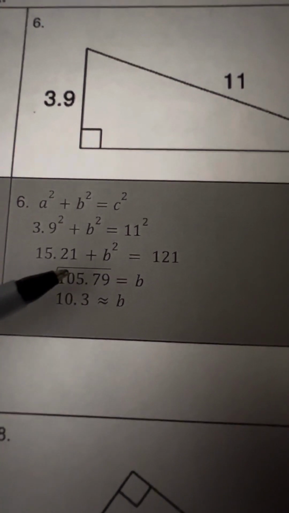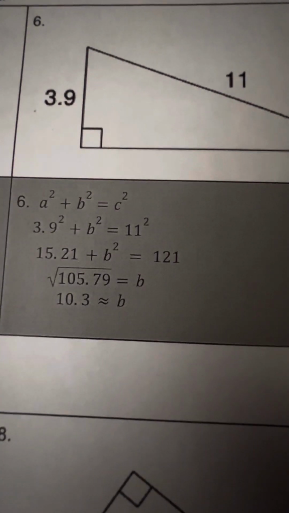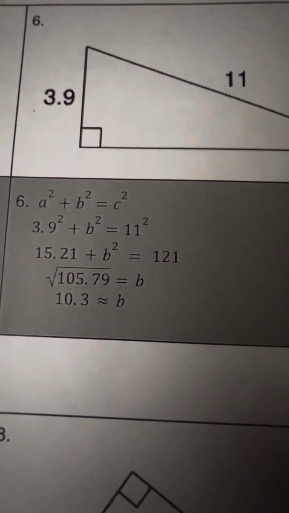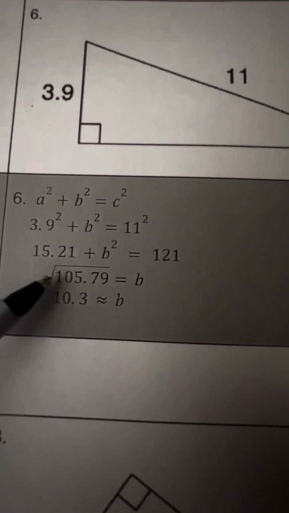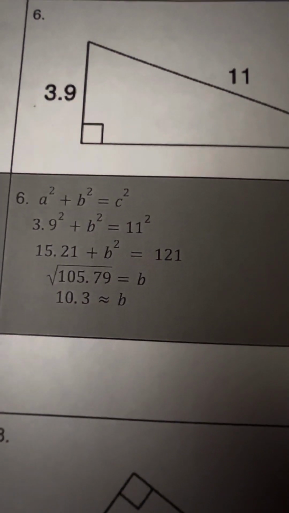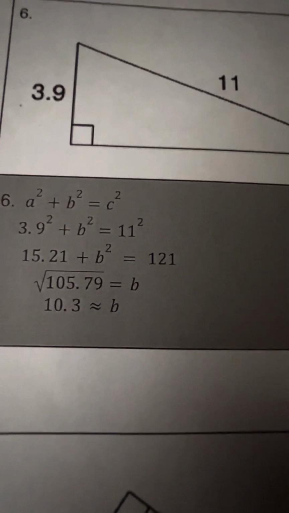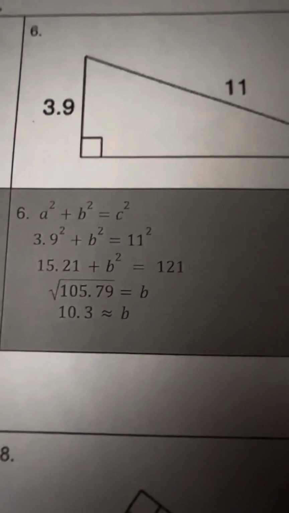We have to square root both sides in order to get that b by itself, because the opposite of squaring is square rooting. When we square root this on the calculator, we get an approximation of 10.3. Now we don't have units on here, but it would be 10.3 units, and that would be what we have left.